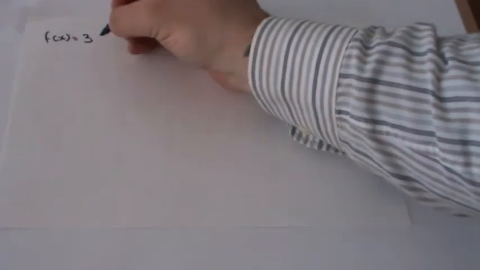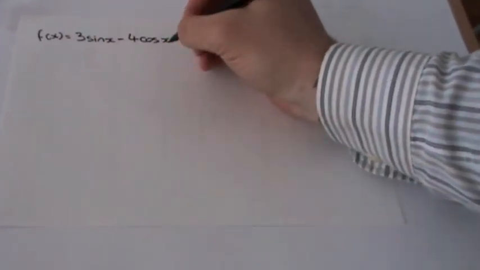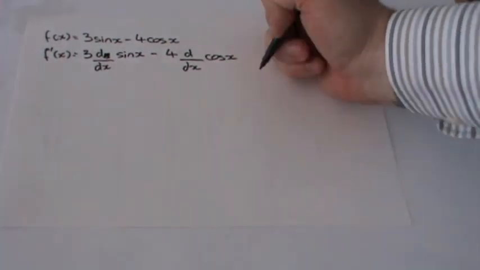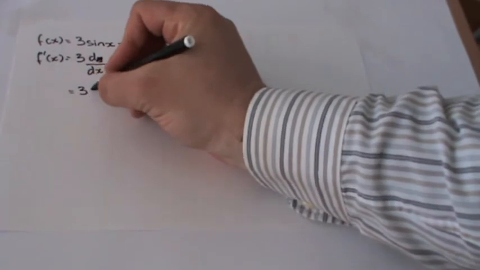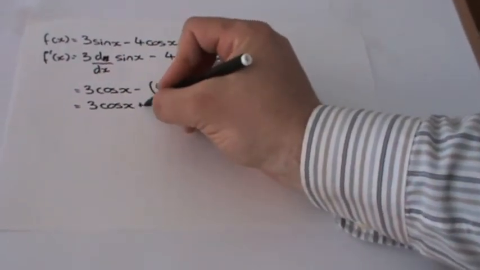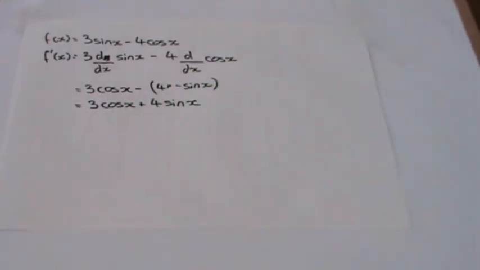Our first example, we're going to differentiate this function: f(x) equals 3 sin x minus 4 cos x. So we start off writing that f'(x) is 3 times the derivative of sin x minus 4 times the derivative of cos x. If you're unsure about this, check back in the last chapter and have a look at the differentiation rules. The derivative of sin x is cos x, and the derivative of cos x is minus sin x, which gives us 3 cos x plus 4 sin x.